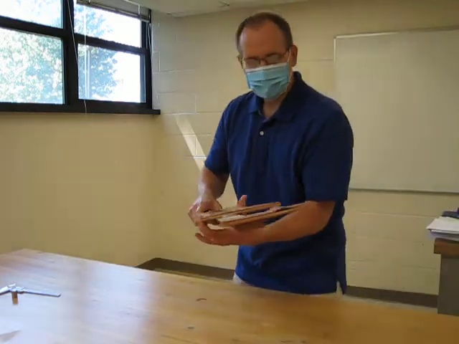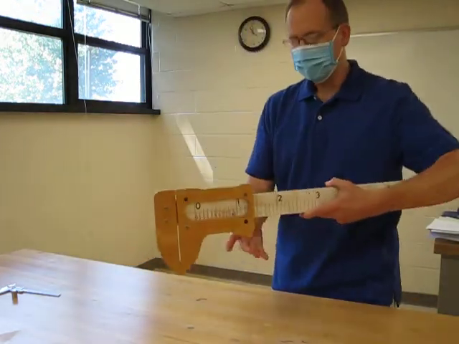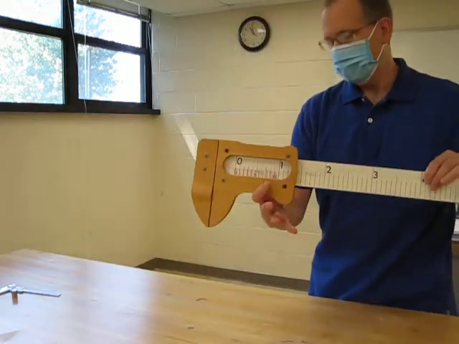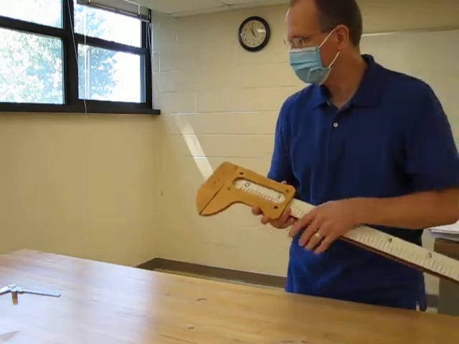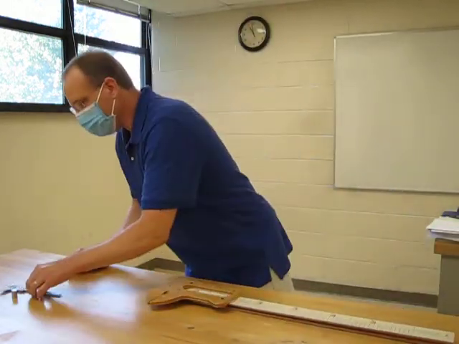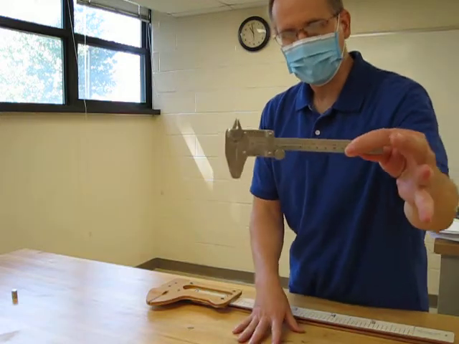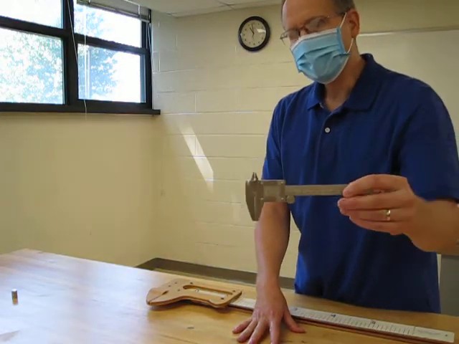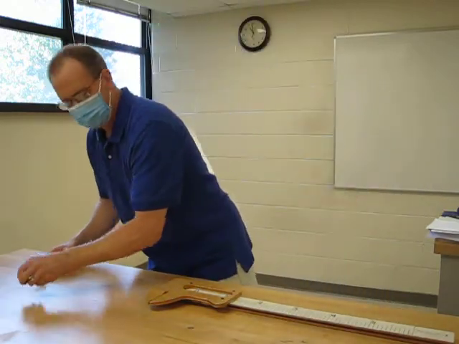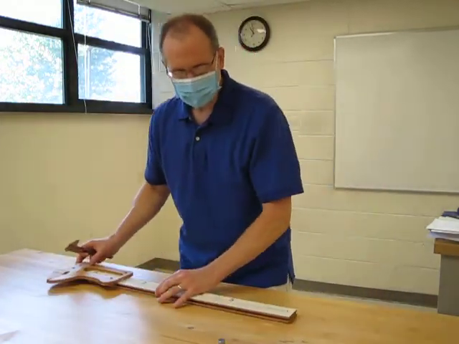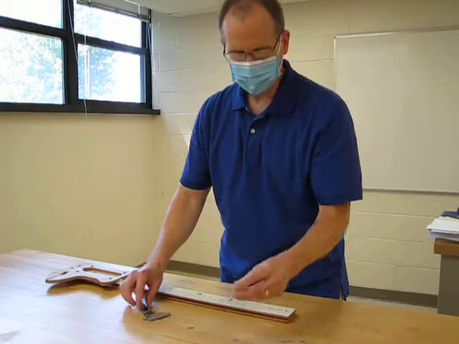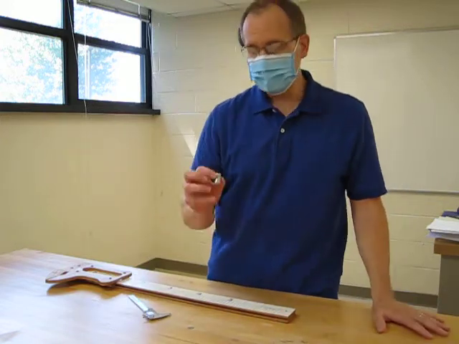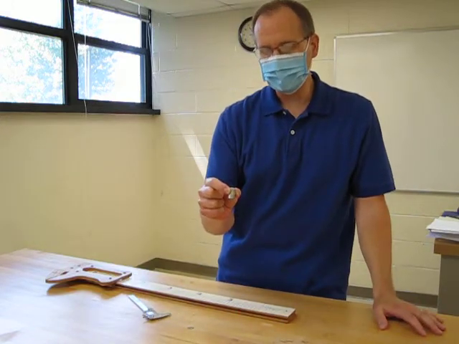In reality, it would be nice if we could actually use this demo. In reality, we have to use the actual Vernier caliper, which is very accurate, but it's a little difficult to read at times. So for this part of the experiment, we want to measure the density of this small aluminum cylinder.